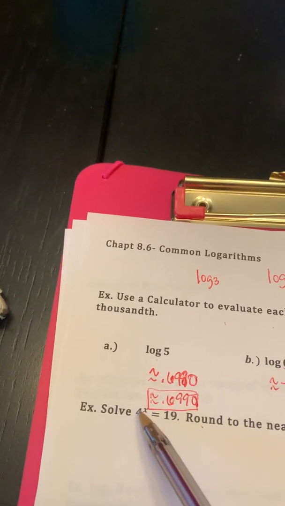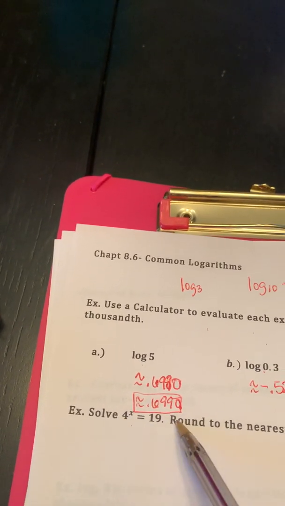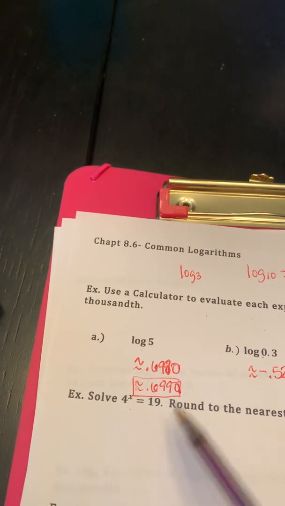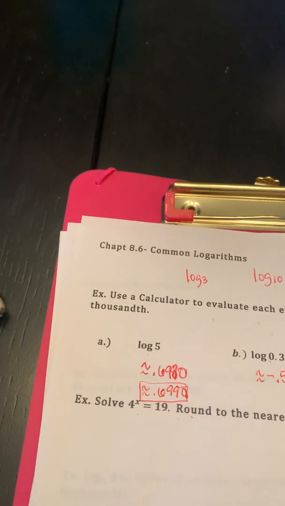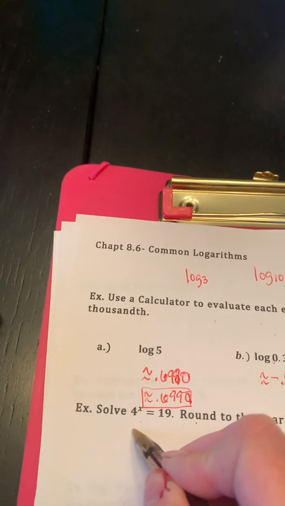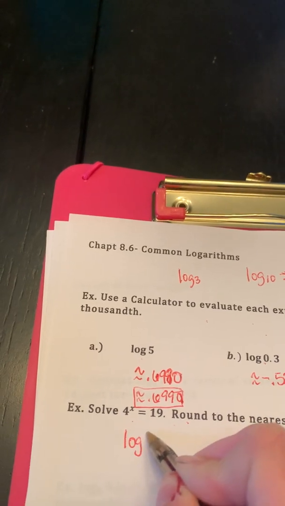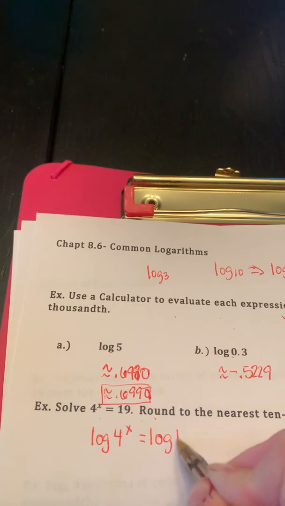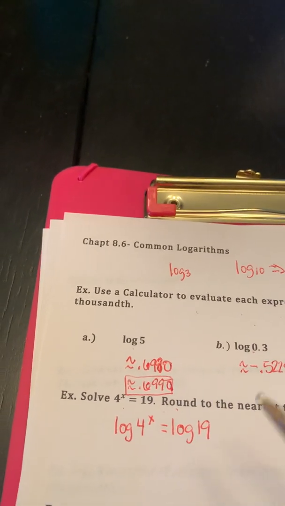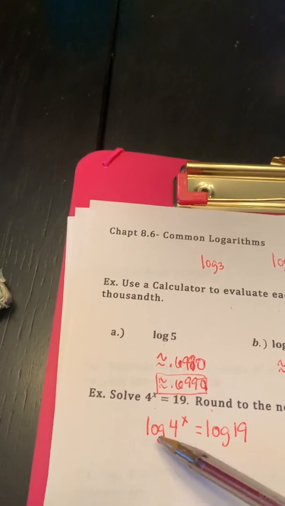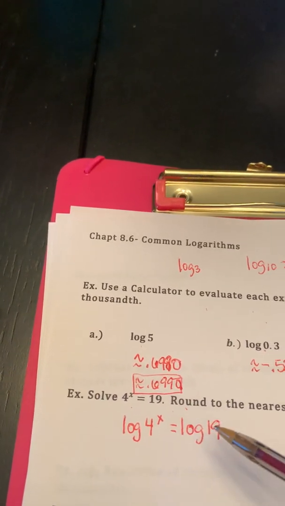So the first thing I noticed right off the bat is that I can't change those to have the same base. So that means that I'm going to take the log of both sides. What I mean by that is I have log of 4 to the x equals log of 19. Remember, we've already learned this year that we can do whatever we want to an equation as long as we do it to what?